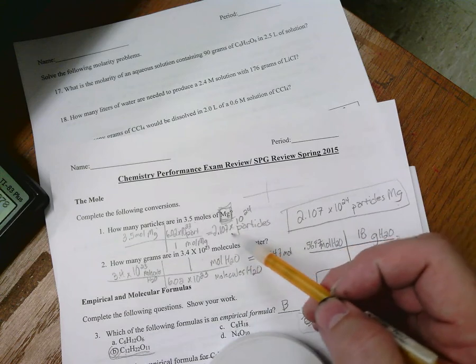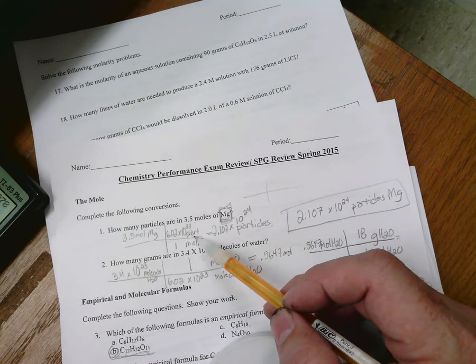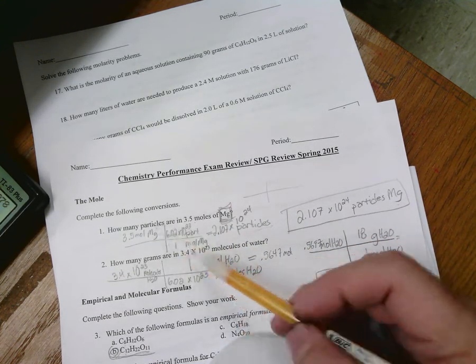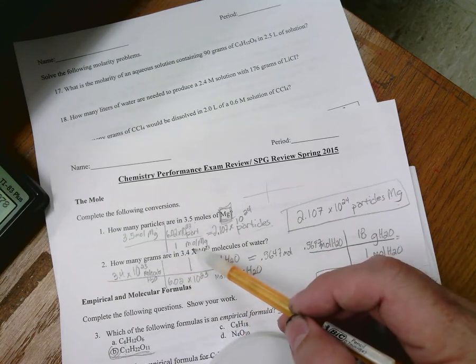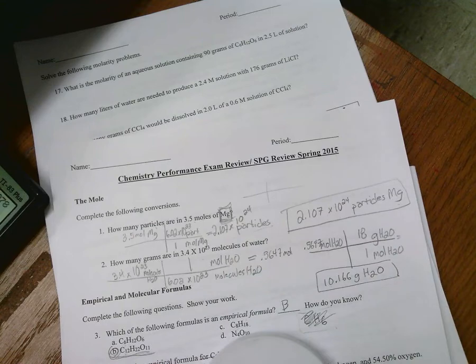Remember that the units of my answer go into the top right, and remember the diagonal rule. Diagonal rule says that whatever the units here, moles of magnesium have to be the units here. Moles of magnesium.